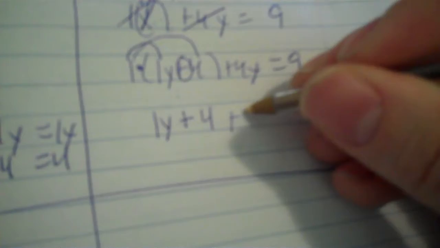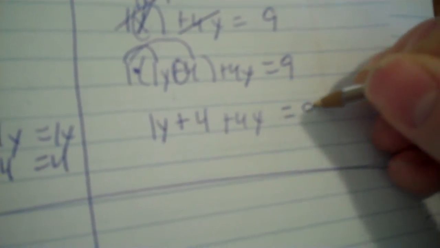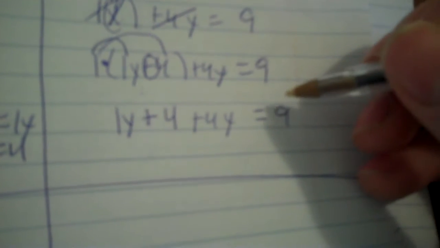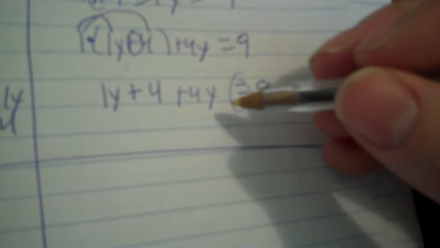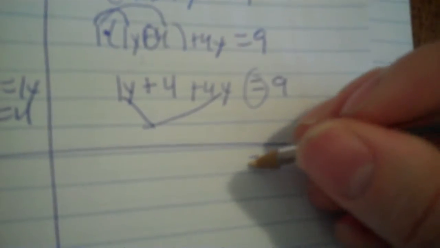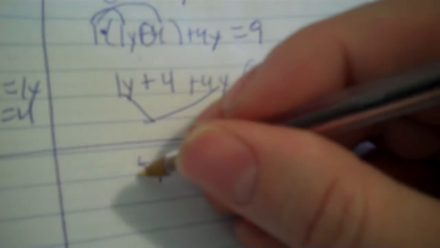Okay, and then plus 4y equals 9. So now I can solve for y. Remember, don't pull that move where you take out the smaller y. No, you need to add them. Add the y terms together. That's going to be 5y, and then plus 4.